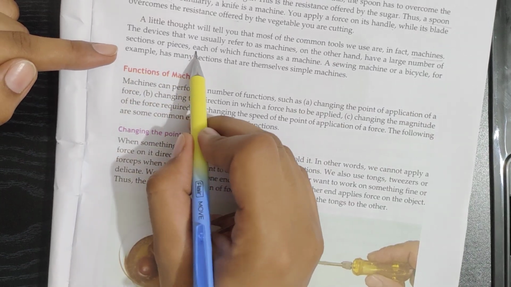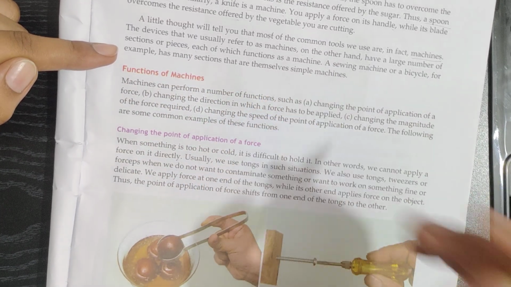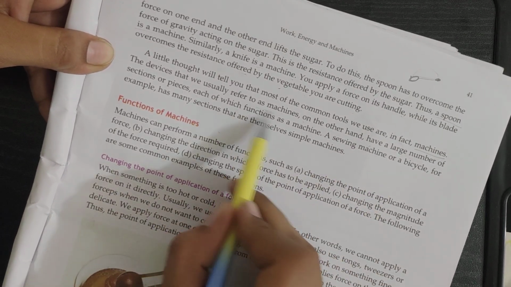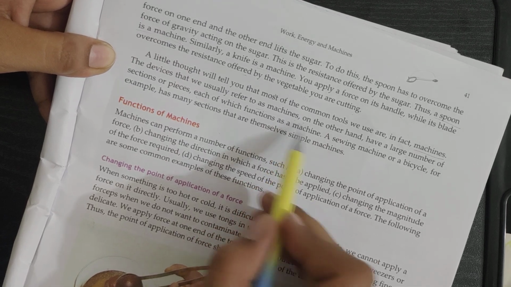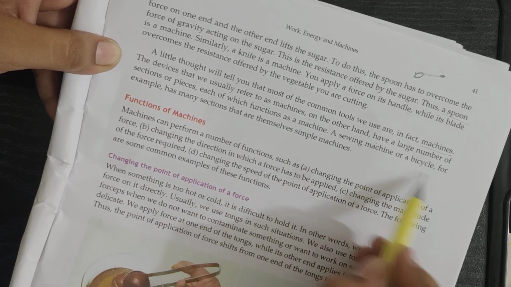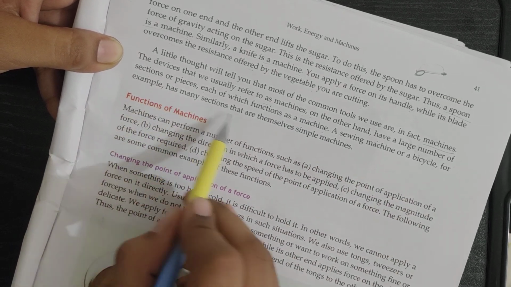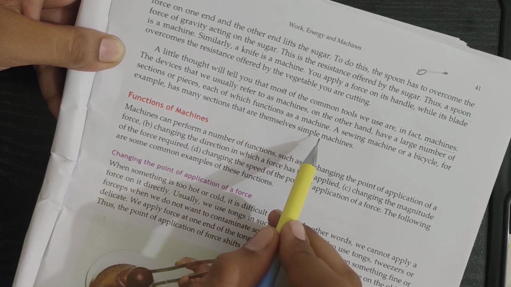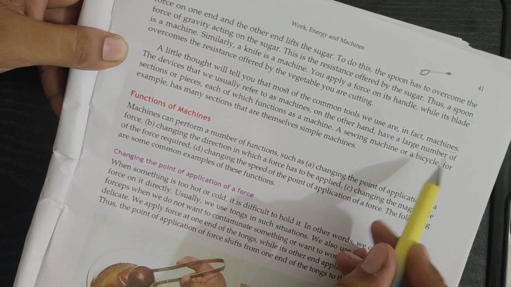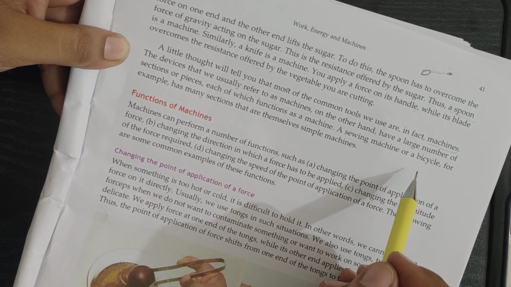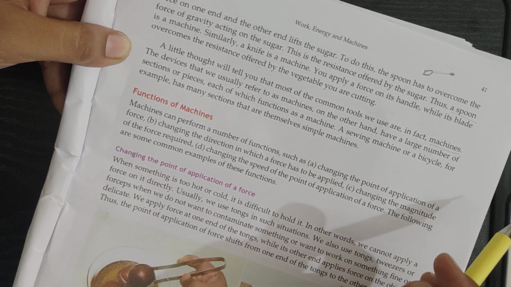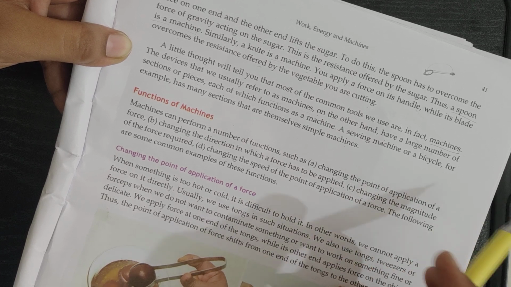The devices that we usually refer to as machines, on the other hand, have a large number of sections or pieces. It means a device which acts as a machine itself contains a large number of machines, just like the sewing machine or the bicycle. These have many sections that are themselves simple machines. For example, in a bicycle, wheel and axle is used. The bicycle itself is a machine. Ball bearings are used. So many different things make work easier and act as a machine.